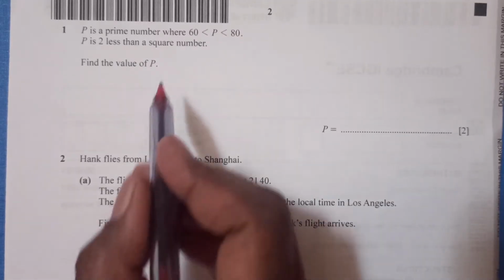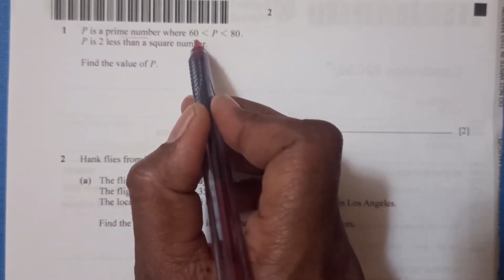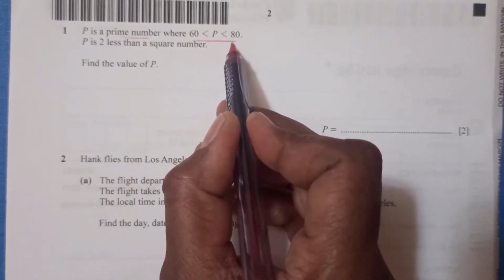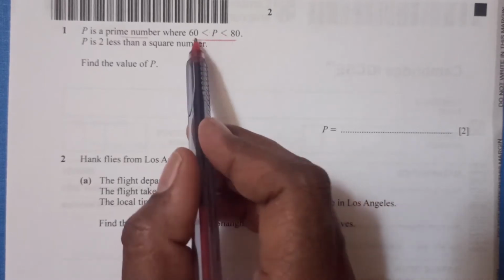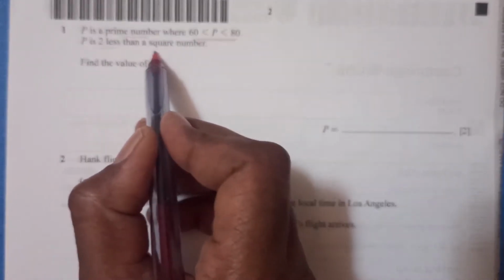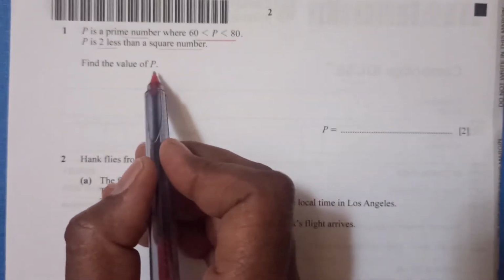Question 1. P is a prime number where 60 is less than P and P is less than 80. So that means the value of P is between 60 and 80, but 60 and 80 are not included. P is 2 less than a square number. Find the value of P. Now we are given the conditions.